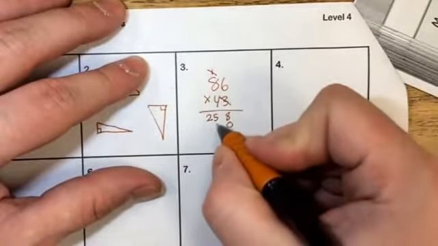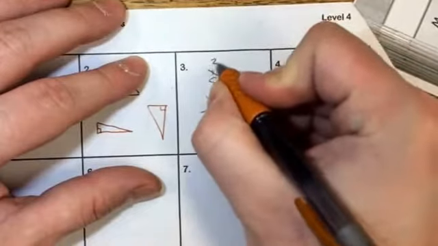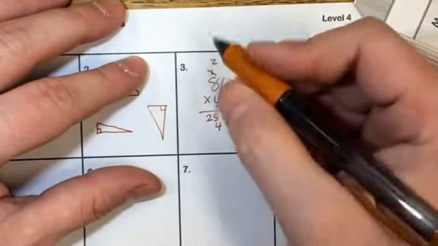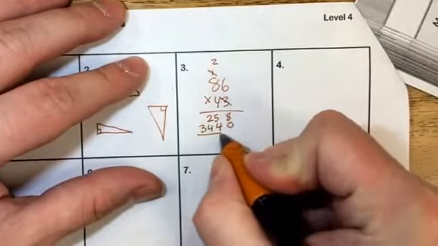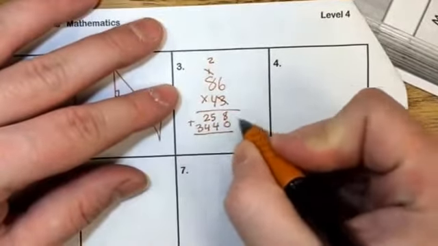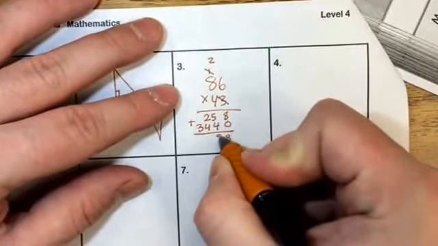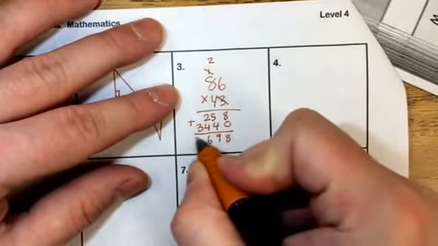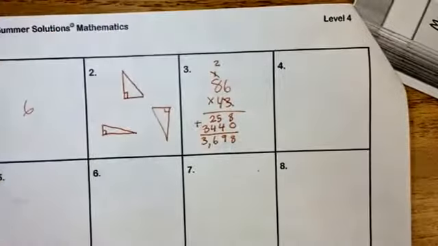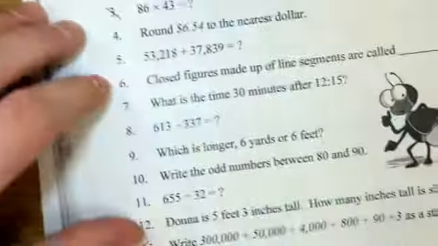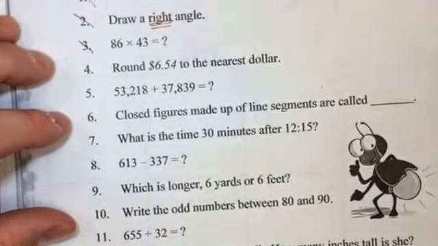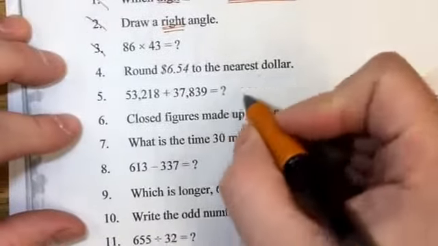4 times 6 is 24. 4 times 8 is 32, 33, 34. And then we add them up. 8, 9, 6, 3. So we get 3,698.